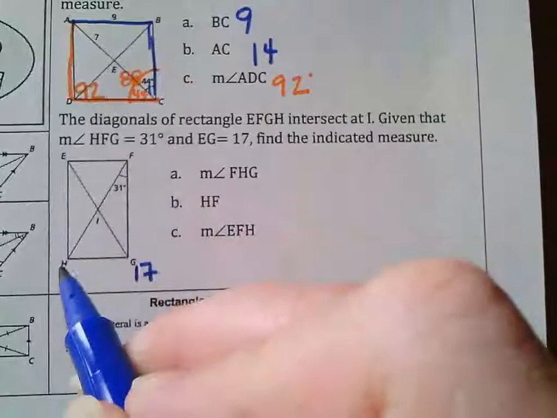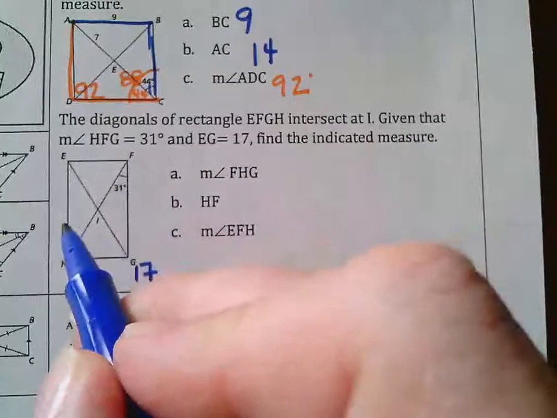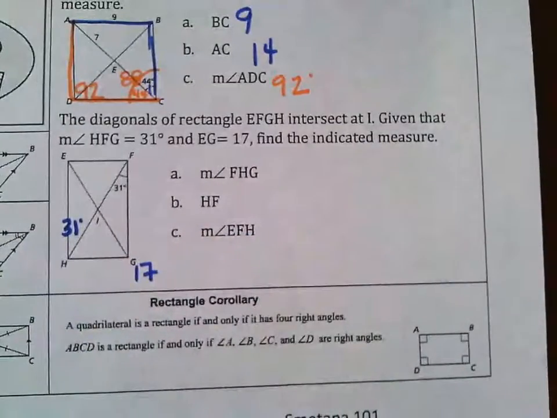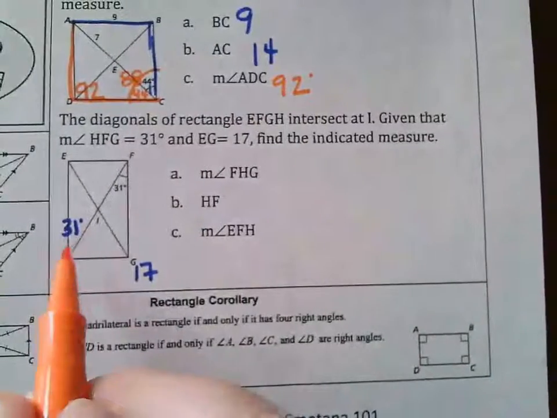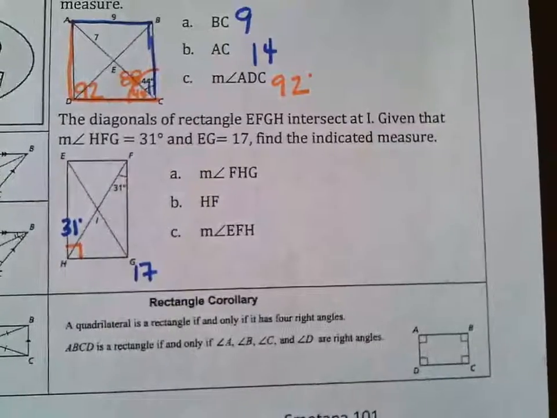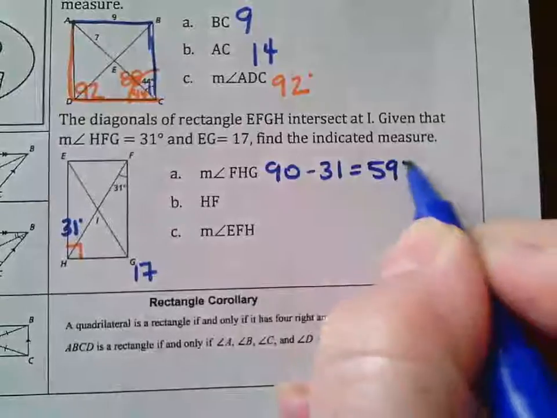FHG. Well, if this is 31 and these are parallel, then by alternate interior angles, this is also 31. And remember that the corner of a rectangle is always 90 degrees. So 90 minus 31 is 59 degrees.